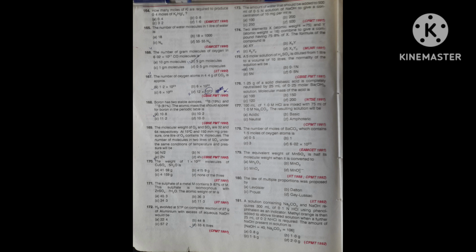Then easily you can calculate. V2 is equal to 0.5 into 500 divided by 0.25. Quickly you can calculate. You will get 1000 ml, which means the total volume should be 1000 ml. But already 500 ml is there. You are diluting. When you make it 1000 ml with addition of water, that time its normality will be 0.25.